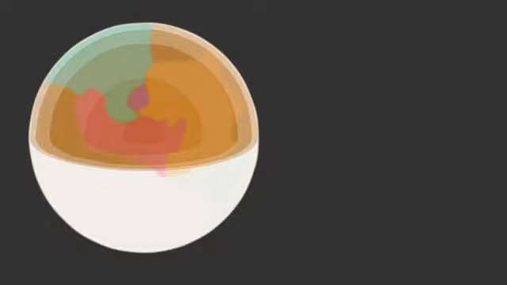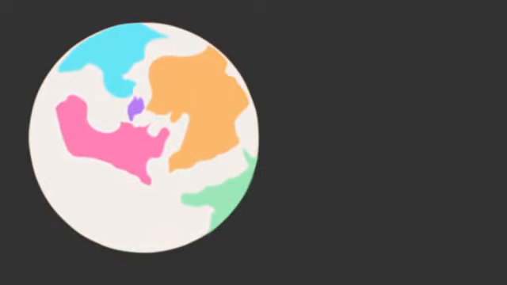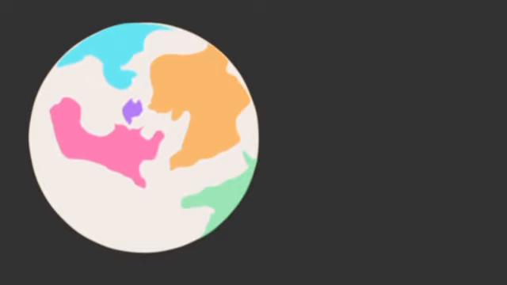Data gathered from seismic birefringence helps us understand the Earth's interior and structure, and has confirmed many predictions of mantle flow from plate tectonics theory.